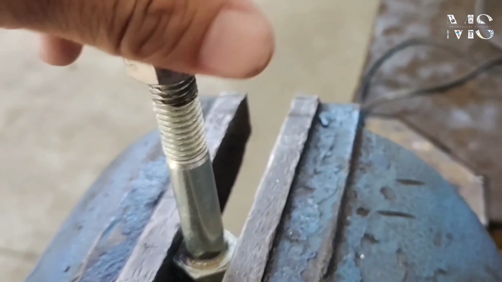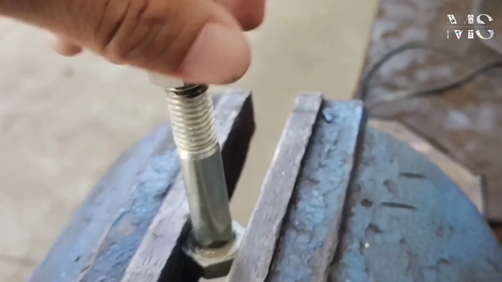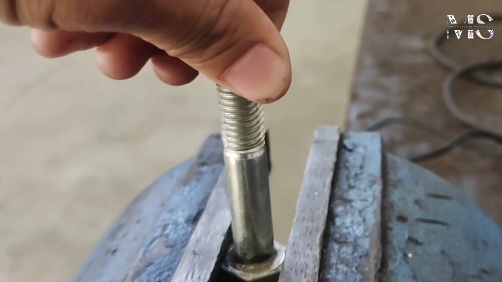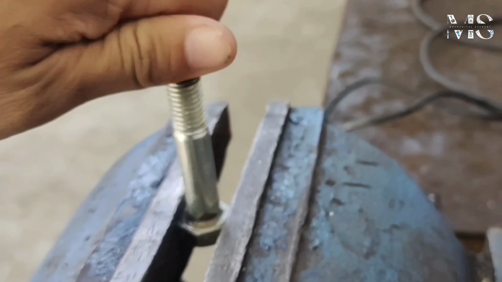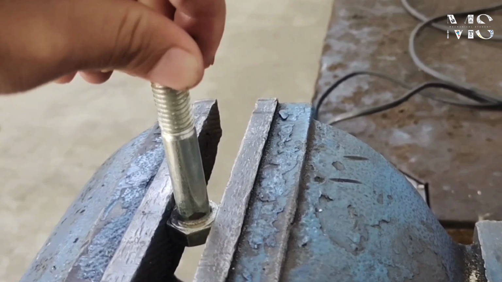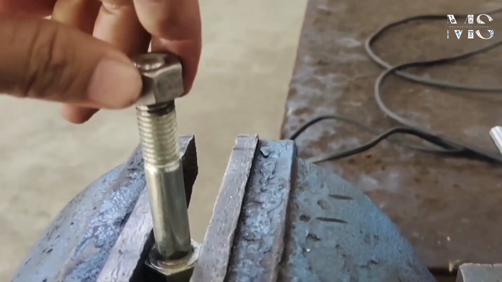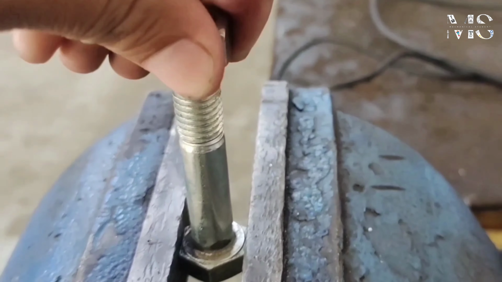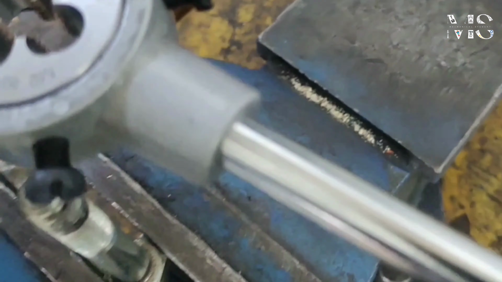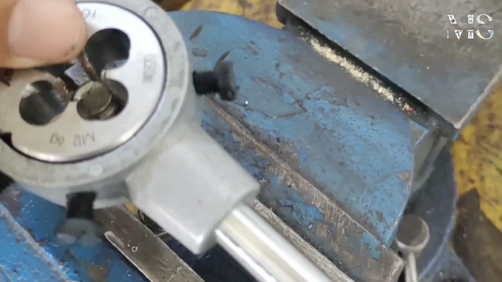I'm showing you, with the nut, it cannot go down easily. That is why I need to reform the damaged thread to be used in good condition. Before I repair, firstly I need to know the diameter of the bolt. This bolt diameter is 12 mm, and then I take the die tool. The die's size is M12. M12 means 12 mm diameter.